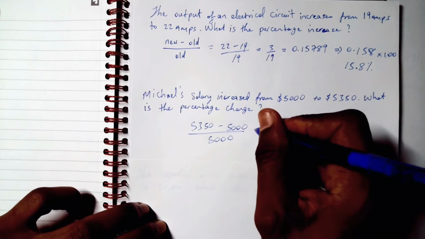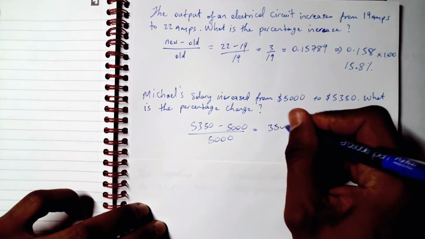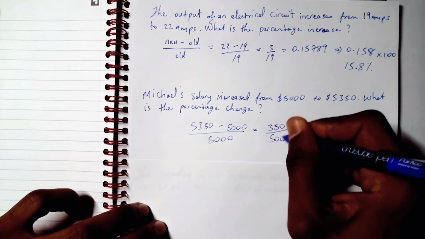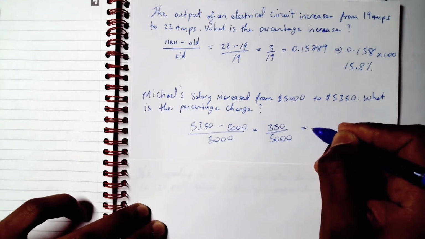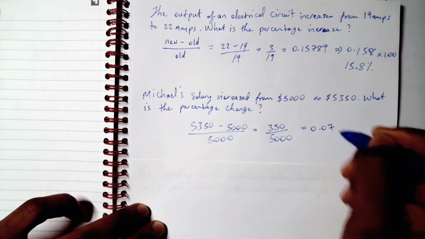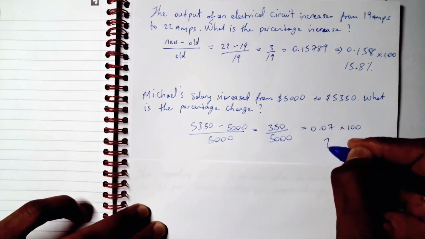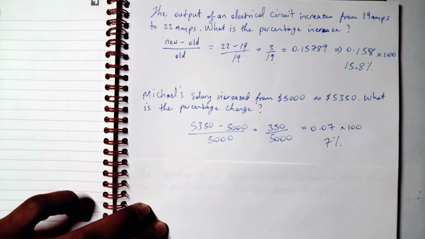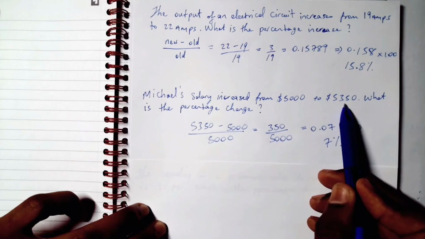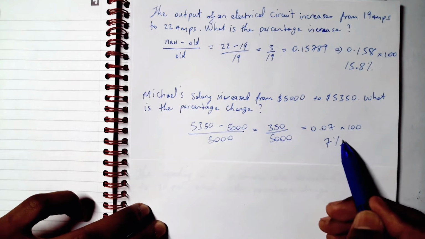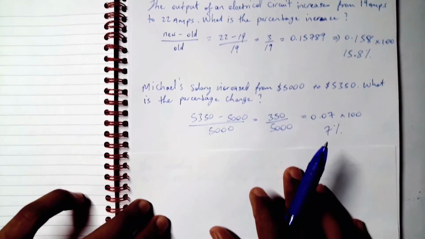This is equal to 350 divided by 5,000, which is equal to 0.07. Multiply this by 100 to get it in percentage form, which is just 7%. So when his salary moved from 5,000 to 5,350, there was a 7% increase. All right? Wonderful.